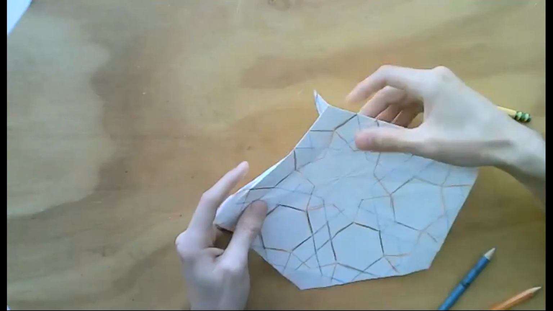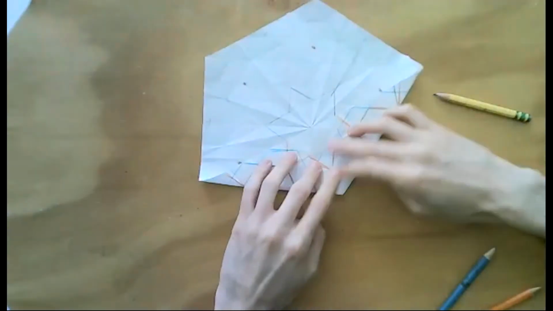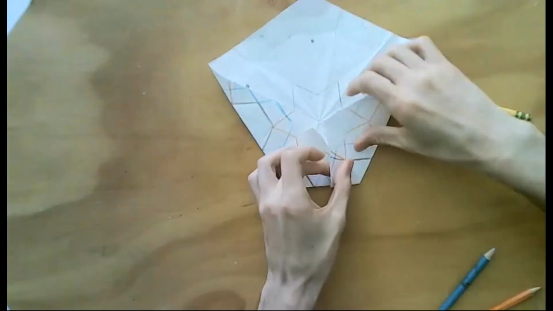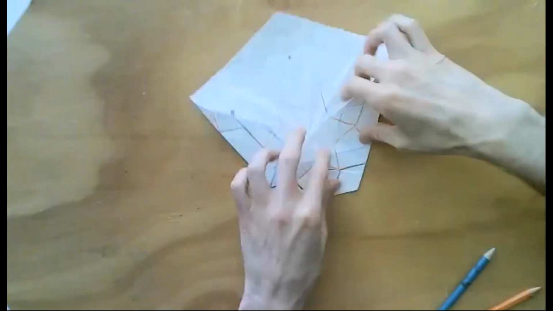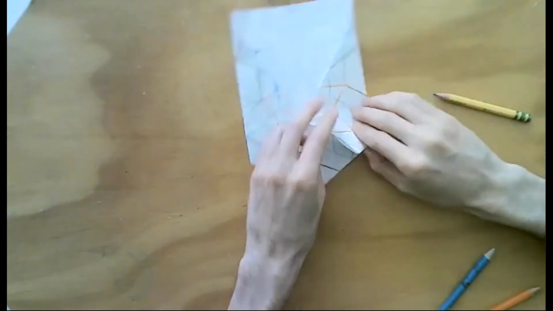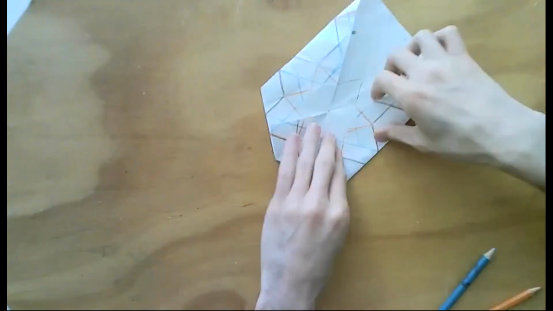Wait, I'm getting ahead of myself here. Let's do this thing first. Let's fold all the corners to the center first. But notice that I'm getting them away. Wow, these people and their music.